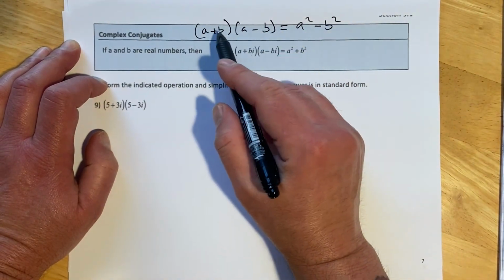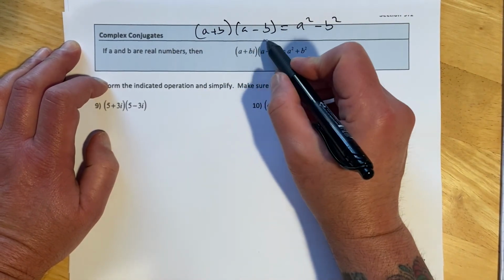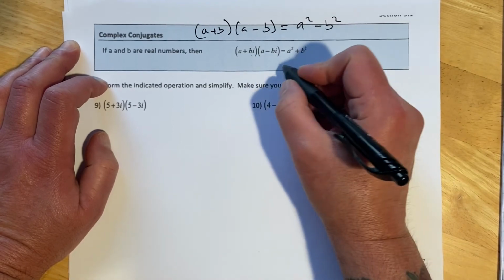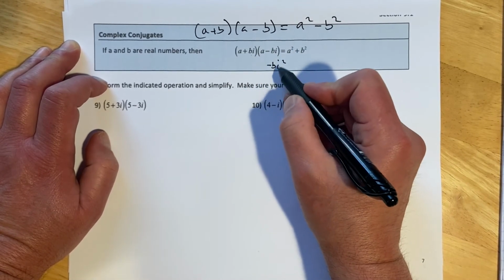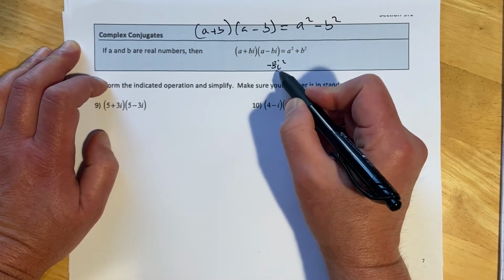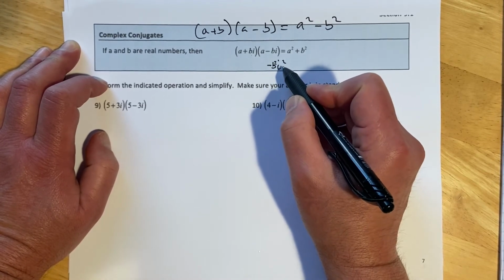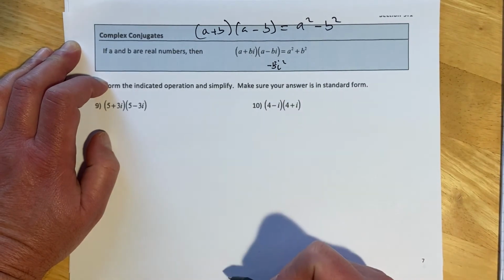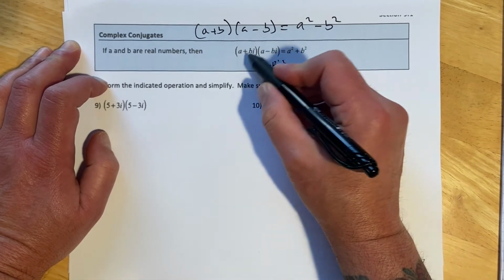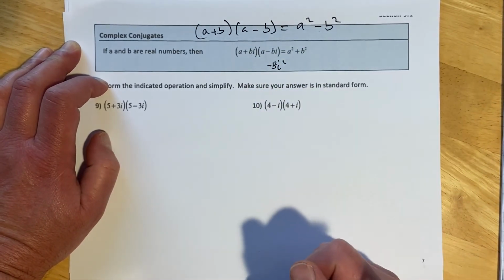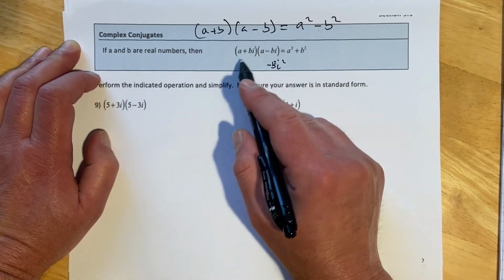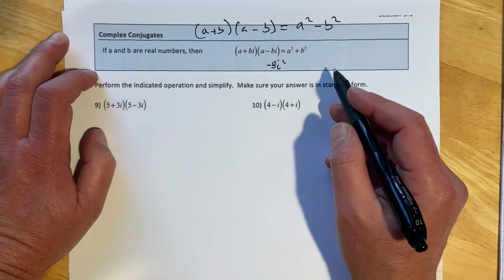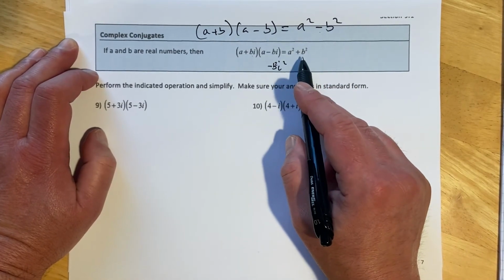So here, when I do my bi times negative bi, I would get negative b squared i squared. And then remember how i squared is negative 1. So that's what ends up flipping that and changing it to the plus, is having those i's on the end versus the minus in this one. So anyhow, the short of it is, if you have complex conjugate pairs, you don't actually have to do out all the FOIL. You can just use this shortcut.